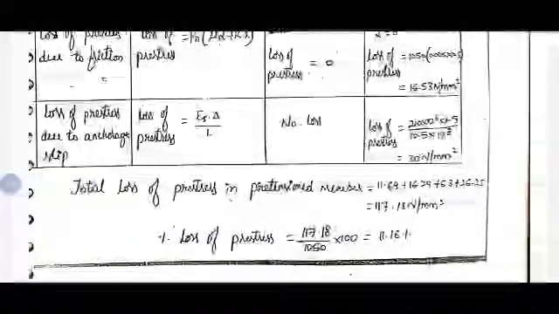Total loss of prestress in pretensioned member, here you need to observe what are the losses we will get under pretension. Loss due to elastic shortening, then loss of creep, shrinkage and relaxation of stress in steel. Only 4 losses will come across.